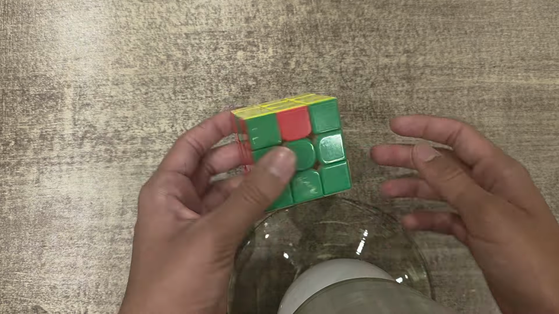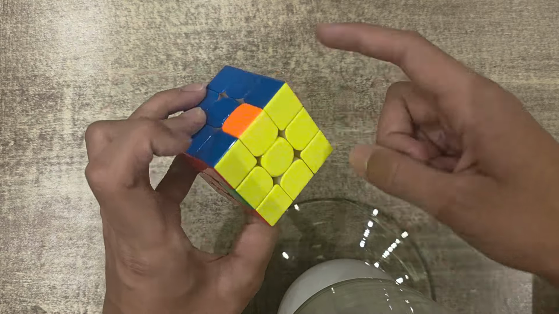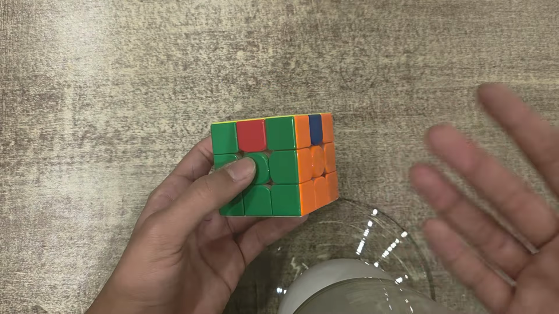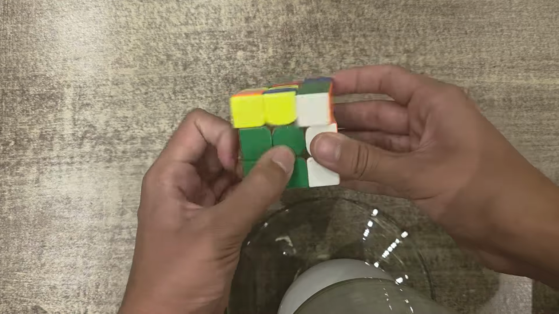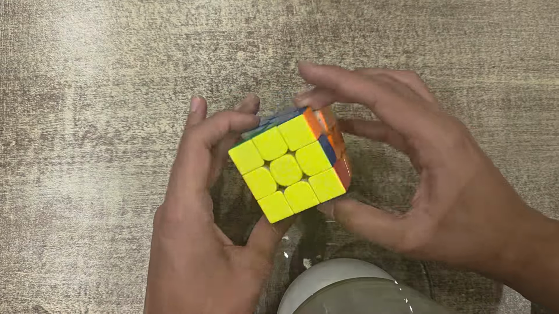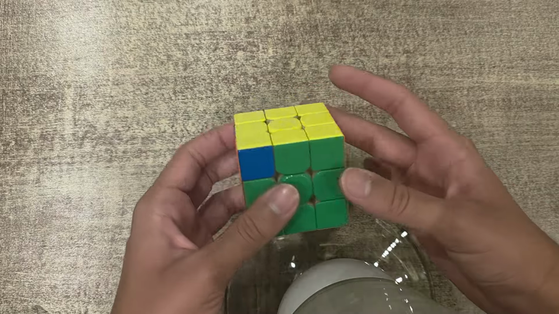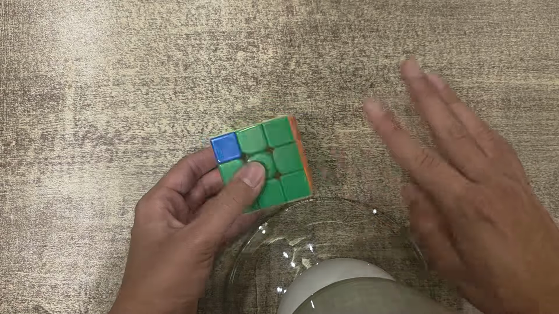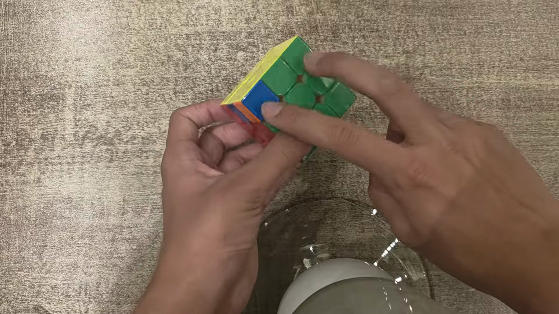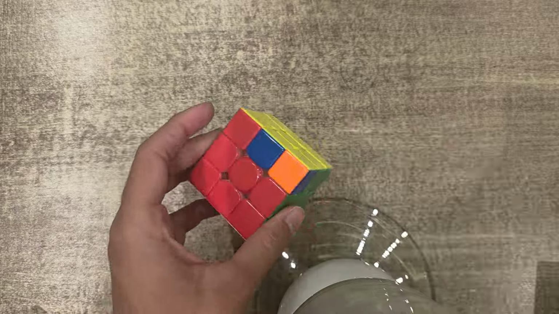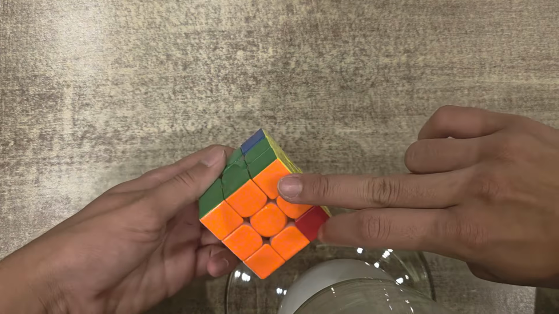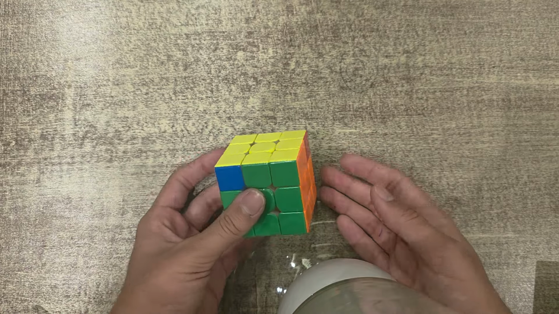Now that I've done the algorithm, I see I have all my corners permuted and complete, which leaves me with just edges. Now for the ones where we do not have any headlights whatsoever, forget about the blocks. We're focusing on the corners. We do not have any headlights. We just see opposites, opposites, opposites, and opposites everywhere.